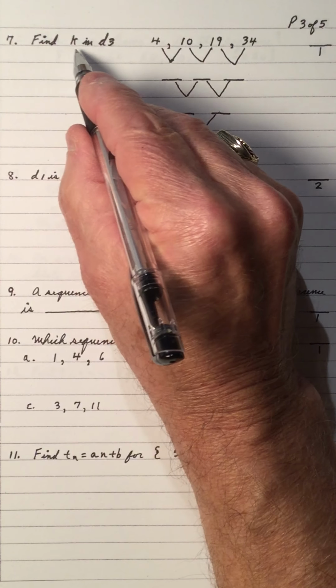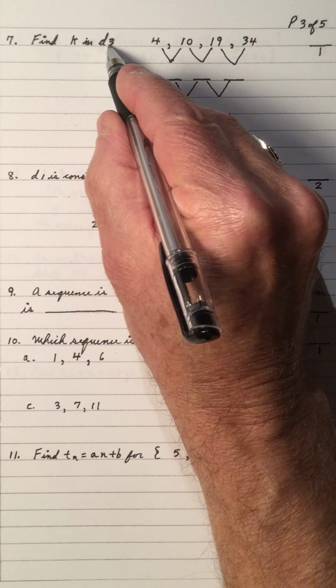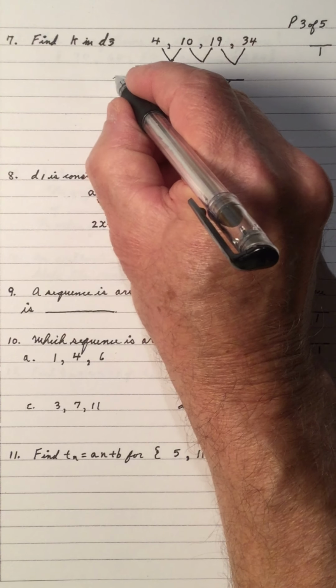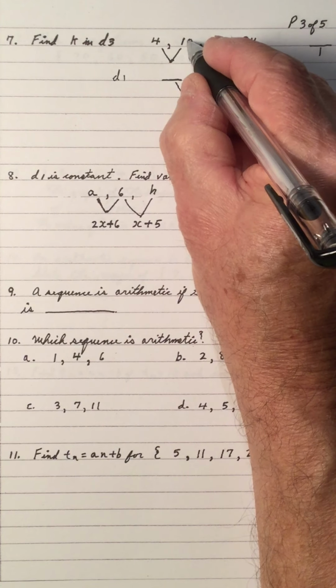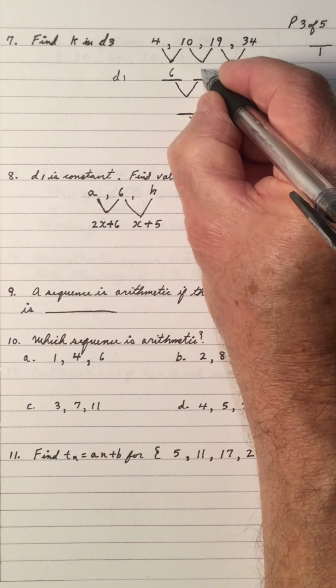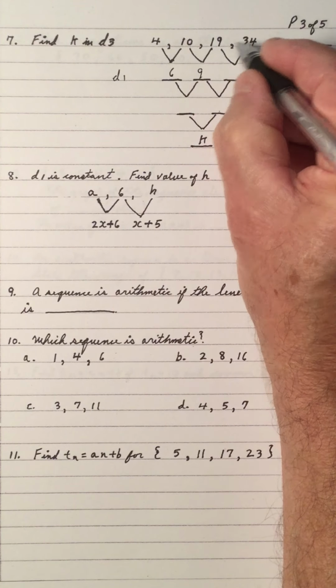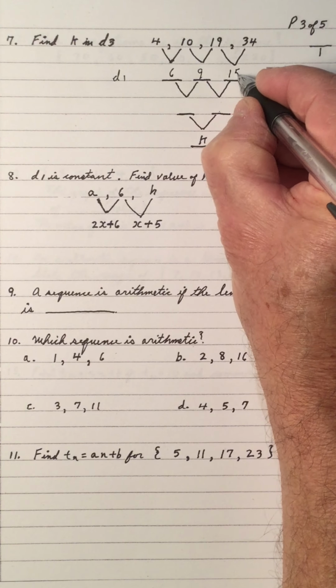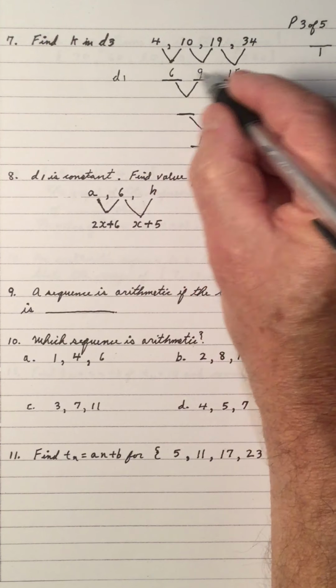So find K in D3. D3 is a level 3 difference. So this level difference here is 1. So 10 minus 4 is 6. 19 minus 10 is 9. 34 minus 19 is 15. That's D1. Notice they're different.